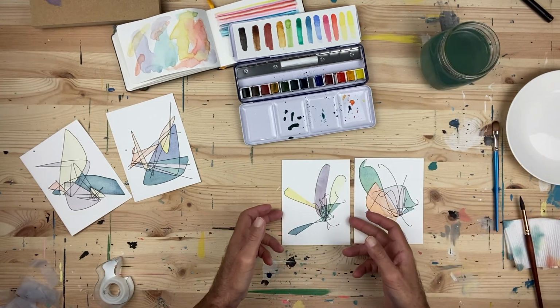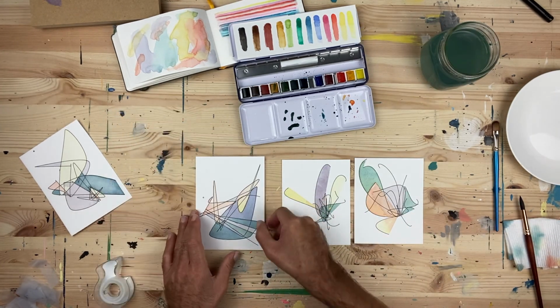So 4 of these guys, they've kind of come out a little bit differently.